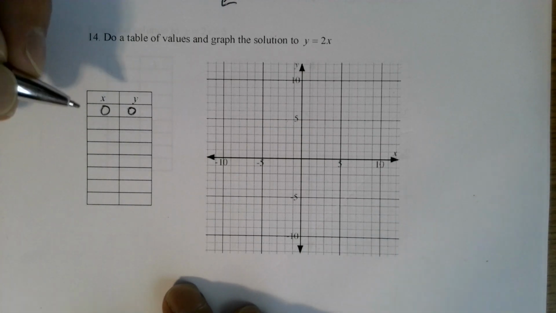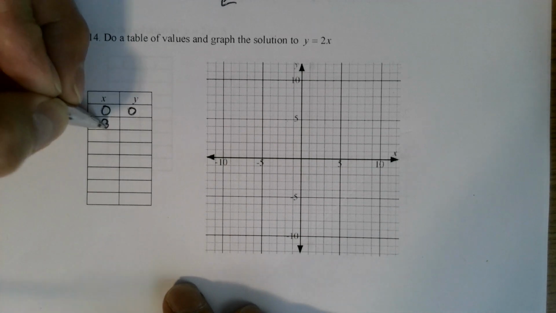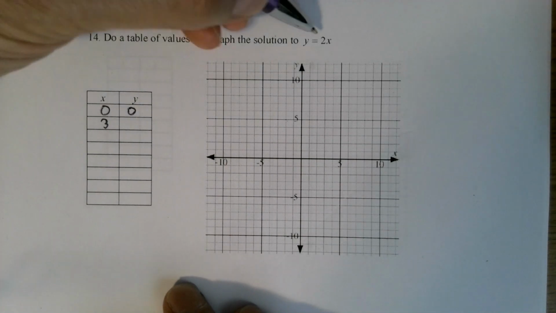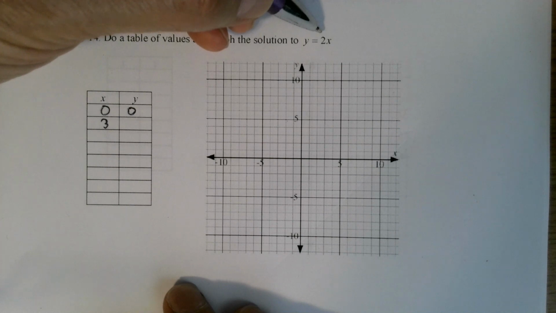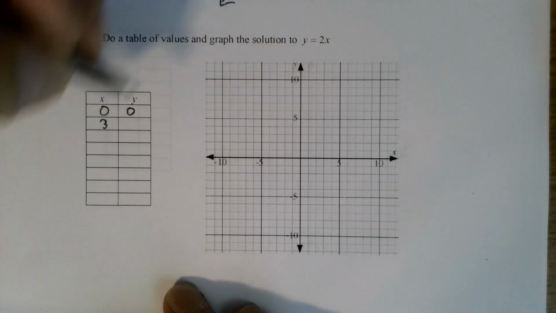Again, I'm just grabbing points here. Let's go x equals 3. If x equals 3, the right side would be 2 times 3, which means y would have to equal 6 to make that true.